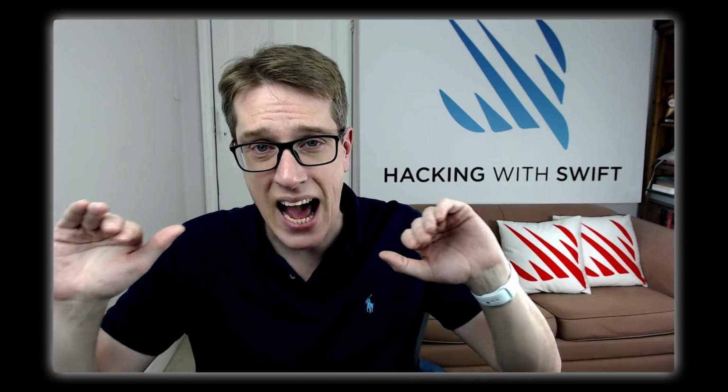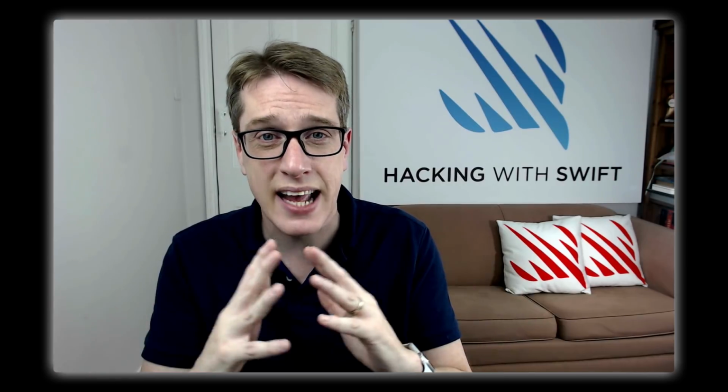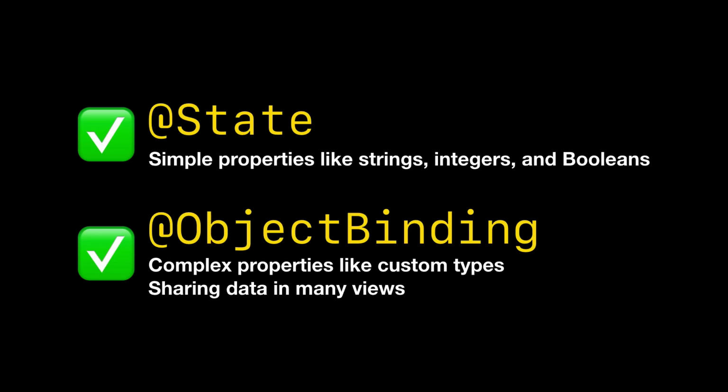Before, we had the problem that different parts of our app could get out of sync with each other because they had their own copies of data. Now though, SwiftUI does away with those problems entirely. All parts of the app automatically stay in sync. So now we've seen @State for simple properties like strings, integers and booleans. And we've also seen @ObservedObject, which is great for complex properties like custom types, and for when you want to share one piece of data in many views.